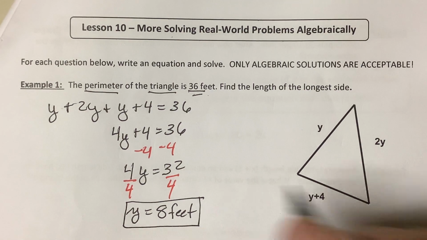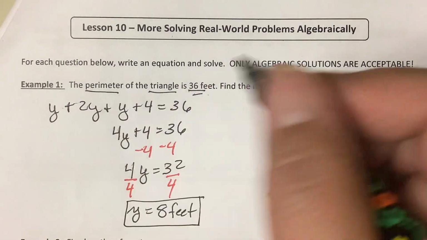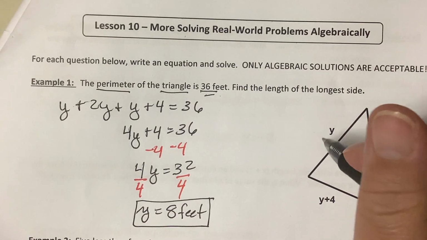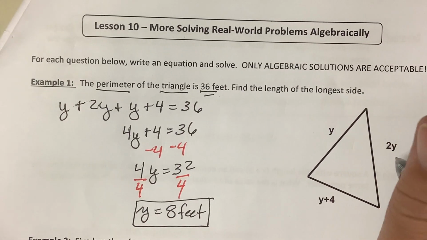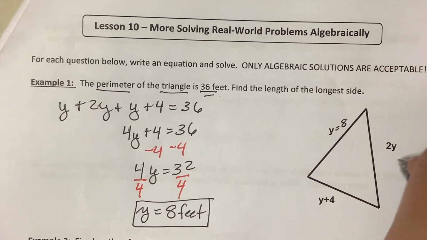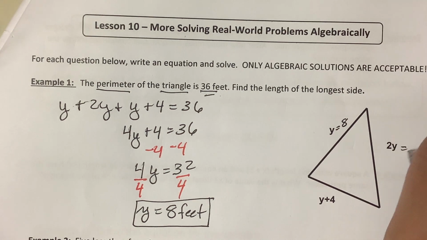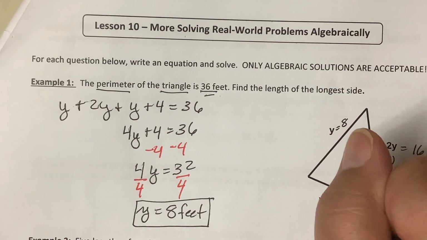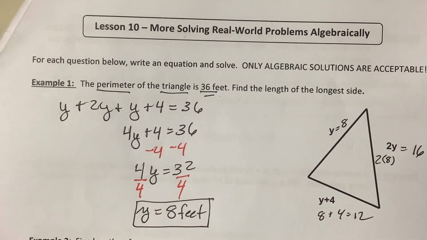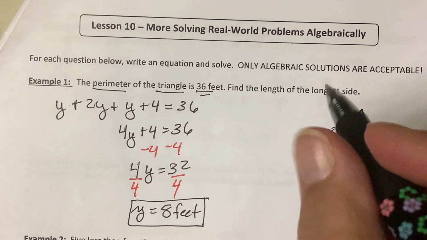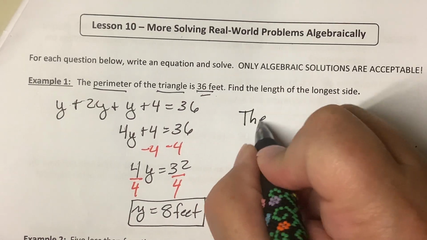Okay, and that's my answer, right? No, because it's a real-world problem, I have to write a sentence. The length of the longest side. Oh, I didn't find the length of all the sides, did I? So this side is 8. This side is 2 times 8, which is 16. And this is 8 plus 4, which is 12. So which one's the longest side? This side, 16.